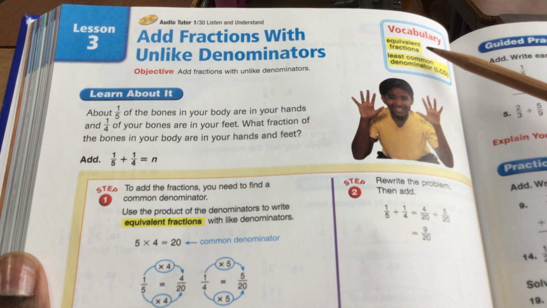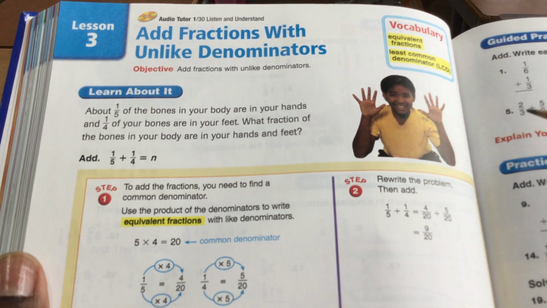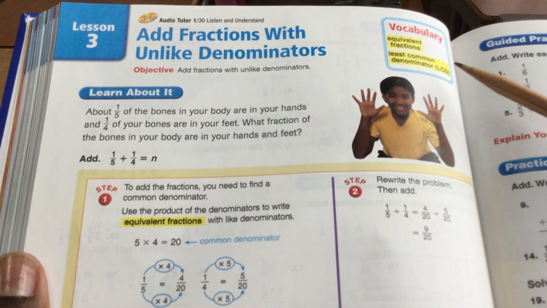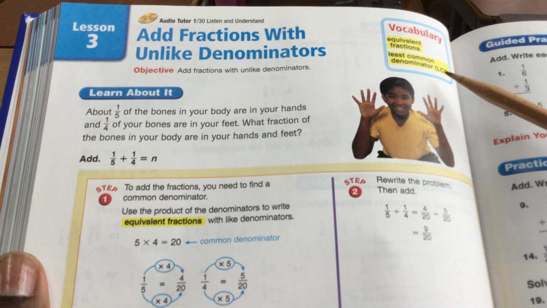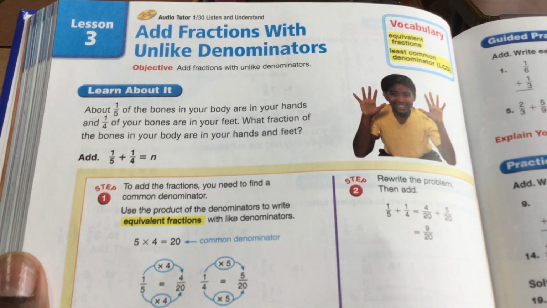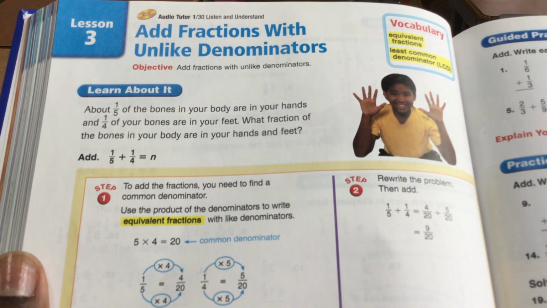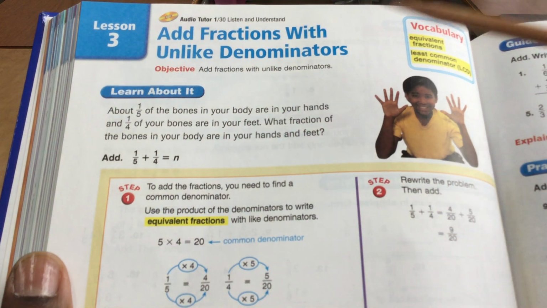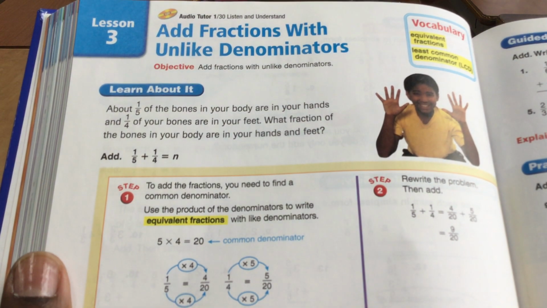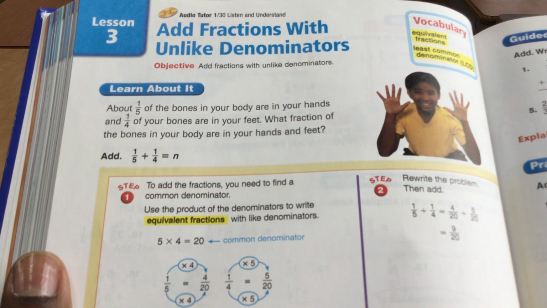One is equivalent fractions, which we've already done, and the next term is called least common denominator. So you remember when we studied least common multiple, I'm going to teach you about LCD today, least common denominator, okay? Our objective here, we're going to add fractions with unlike denominators, okay?